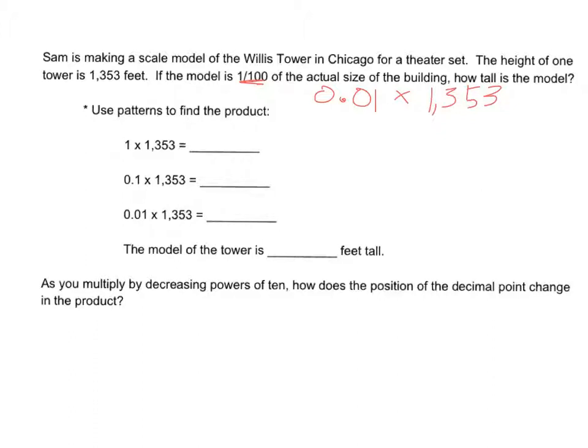We're going to use patterns to find the product again. So I'm going to start with 1 times 1,353, and that, of course, is 1,353. The reason why we start with 1 is that it just gives us our number here. It's just a good place to start. From here, we can increase powers of 10 or decrease. Decreasing is what we're going to do this time. So we went from 1. Now we're going to multiply by 1/10.